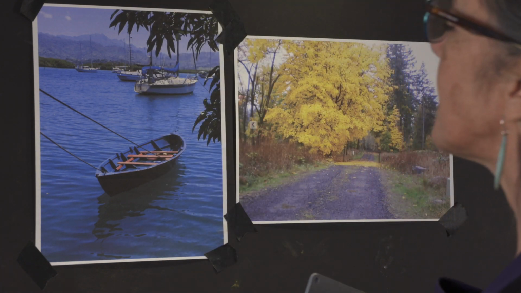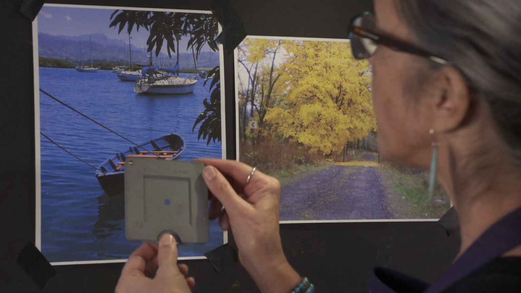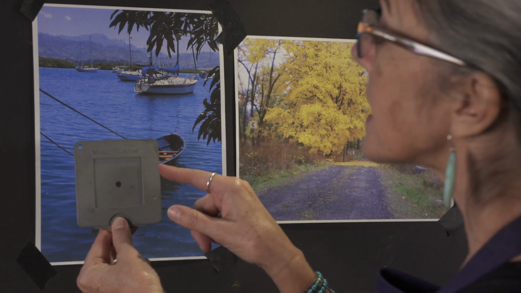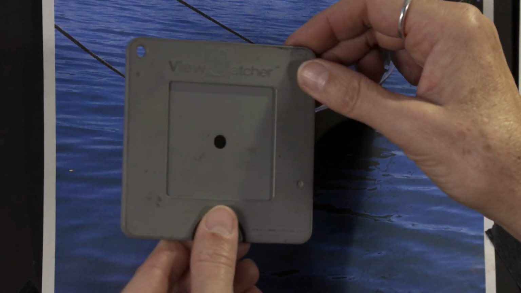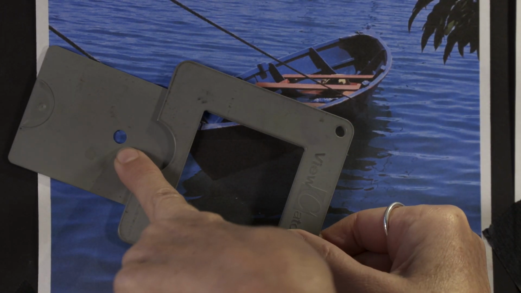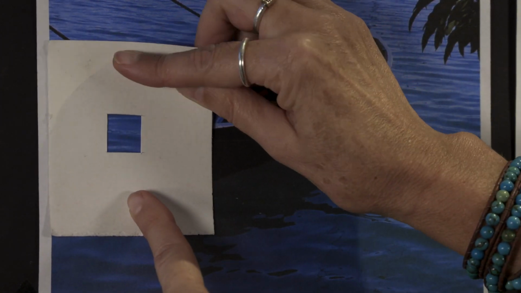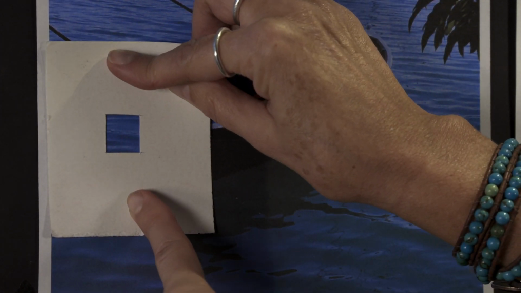Okay, our first step is to isolate the color that we want to match. One of the tools that I like to use is a view catcher. I like it because it's gray and it's very sturdy, and I can just come along and isolate the color that I'm looking at. The other tool that I can use is just cut myself a little mat, and it will work just as well.